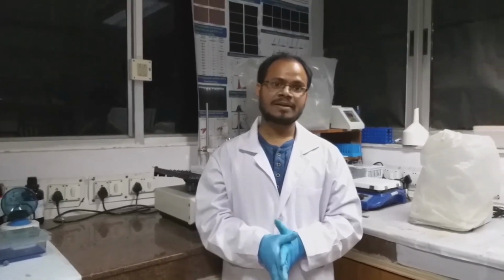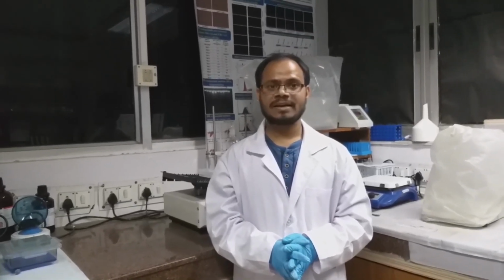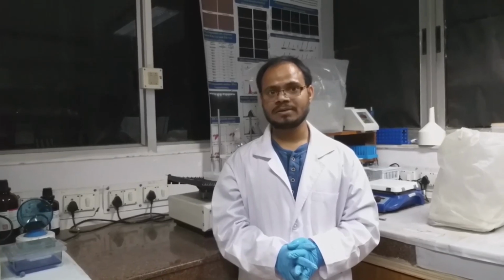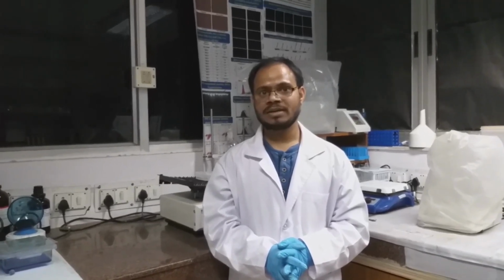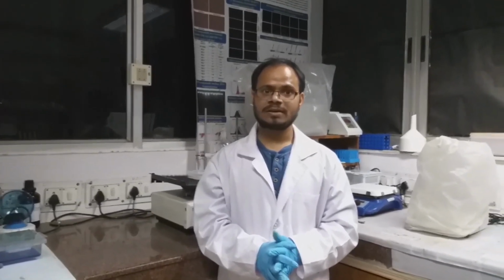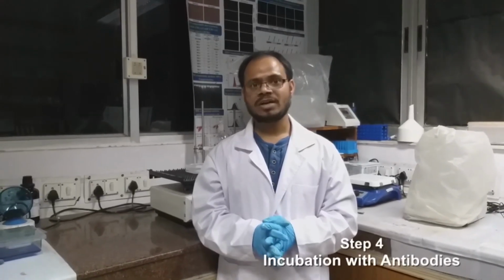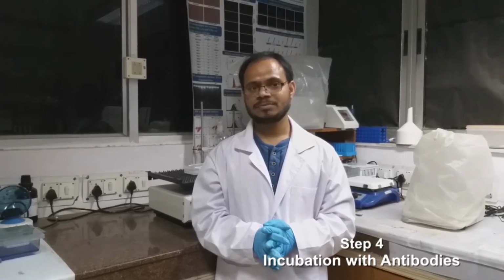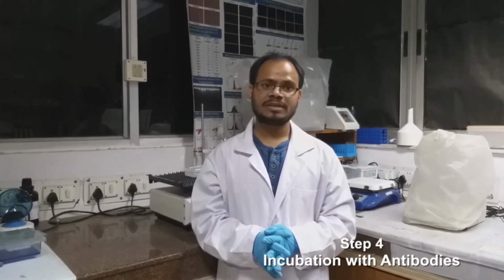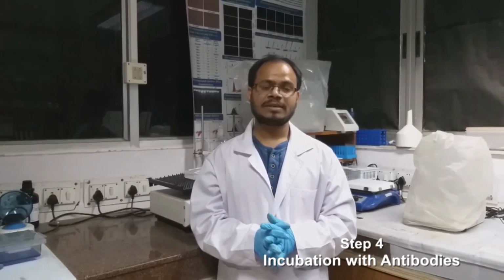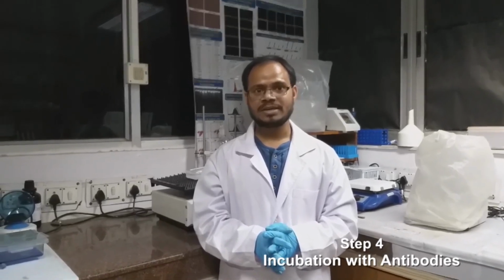Then incubate with a suitable secondary antibody for 5 hours at 4 degrees Celsius or 2 to 3 hours at room temperature. After that we wash properly at least 3 times. Then we develop the blot with the electrochemiluminescent substrate.